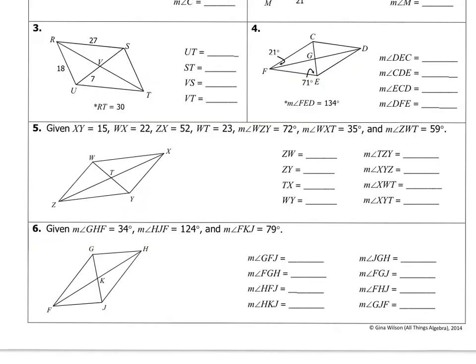So, okay, let's look at number 5 here. And this one is a bit challenging. I'm going to go through the sides first. So let's break down this problem up to here. I have XY at 15, WX at 22, so then I know the opposite sides are all congruent. And I have ZX is 52. I'm going to break that down into 26 and 26. It's easier for me to see.